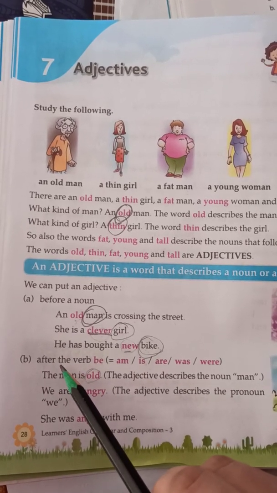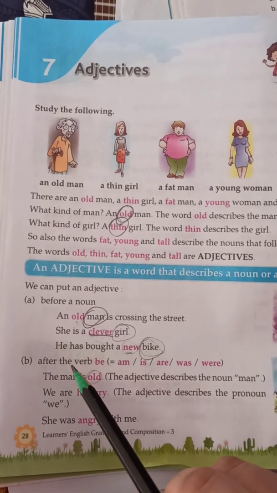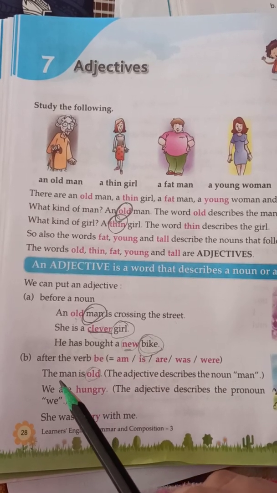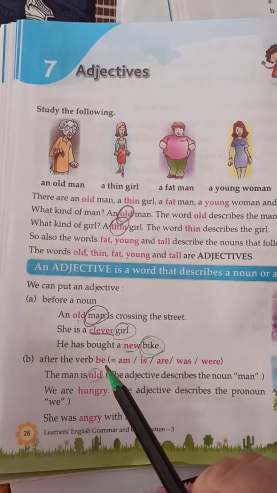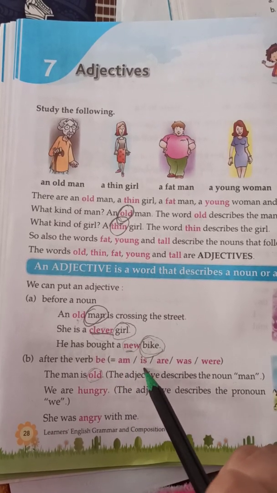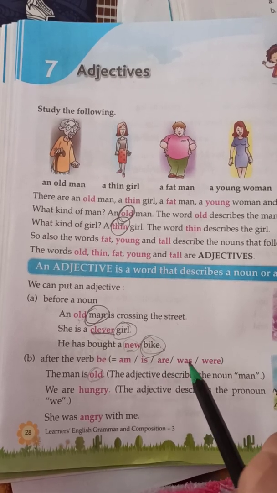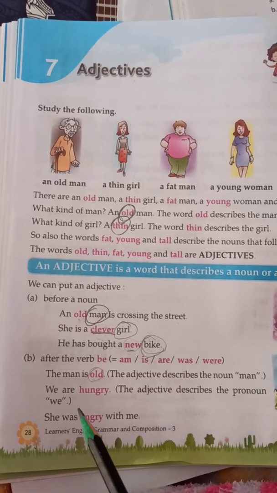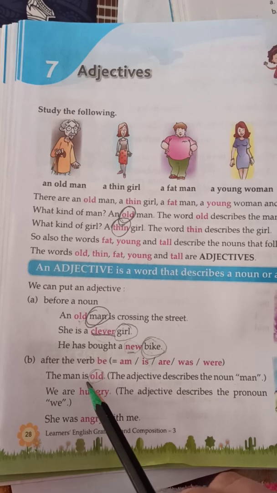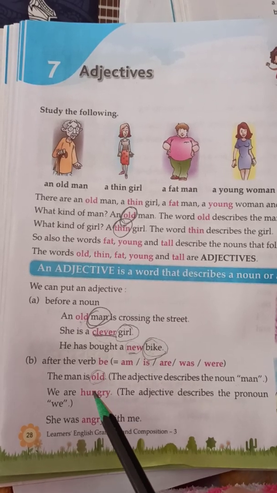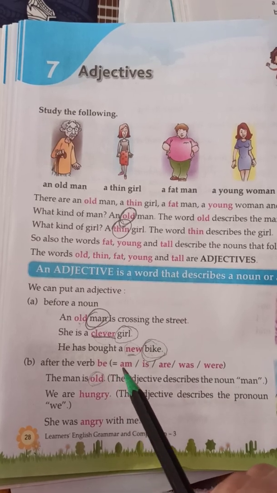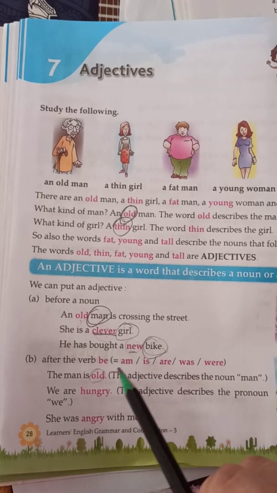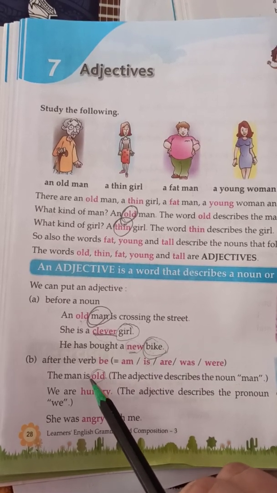Now, if we put it after the verb, we can also put the adjective after the verb. After the verb, the verb can be am or is or are, was or were, isn't it? Yes. So, the man is old. So, what kind of a man? The man is old. What is the verb here? Is, isn't it? The man is old.